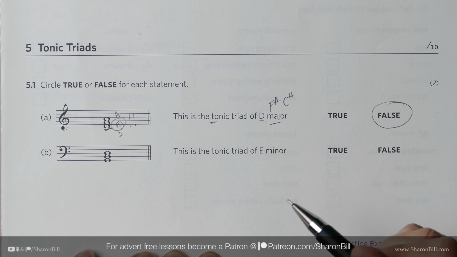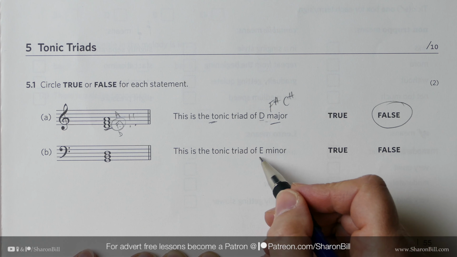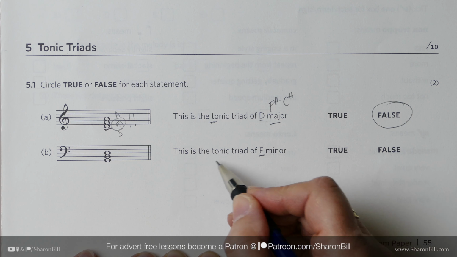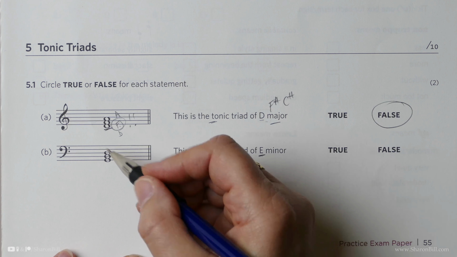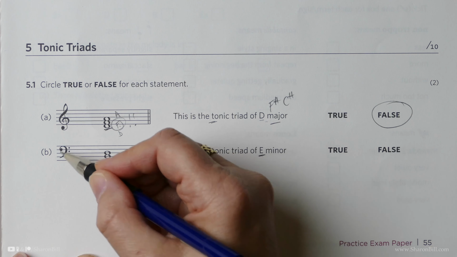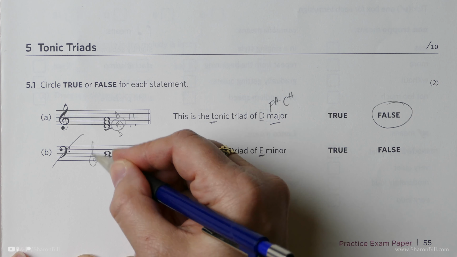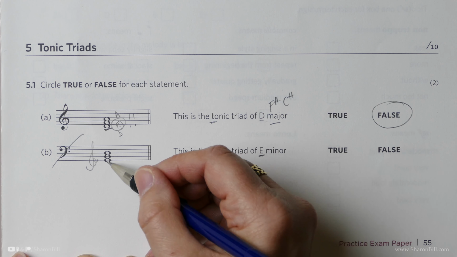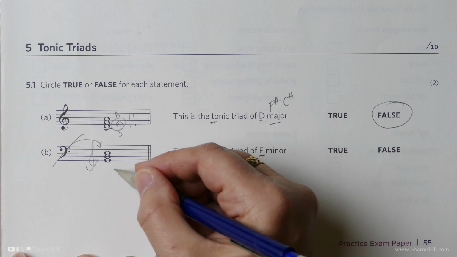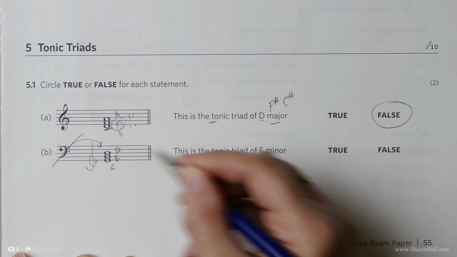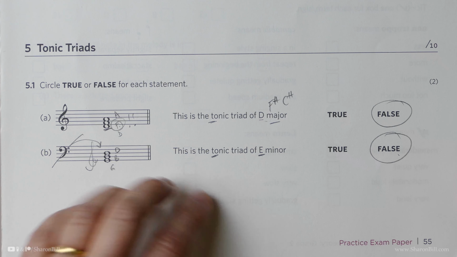Is it true or is it false that this is the tonic triad of E minor? So in E minor, the tonic should be at the base of the triad, so we should have an E at the bottom, and it looks like, oh yeah, this could be correct. However, we're in the bass clef. It would be correct if it was in the treble clef. However, because it's the bass clef, we have actually G, B, D. And so again, this is false because it's in the wrong clef.